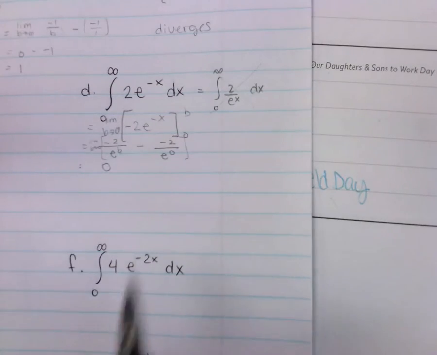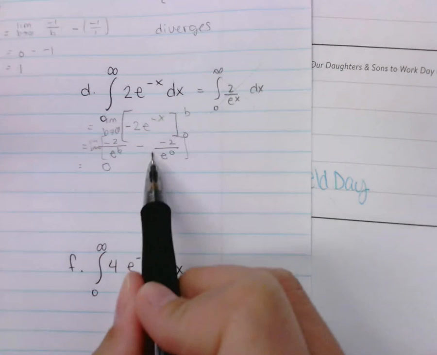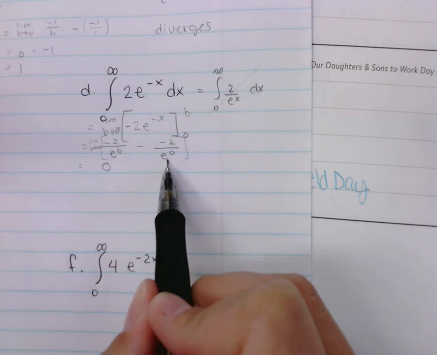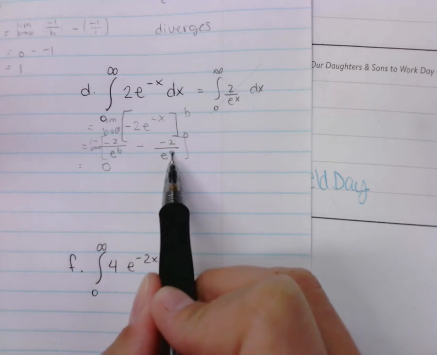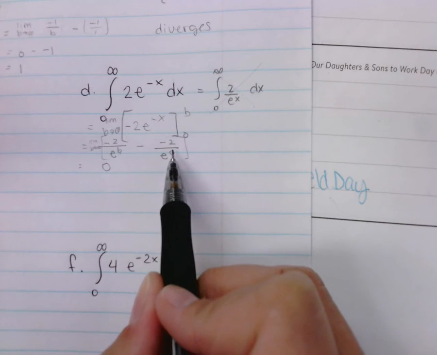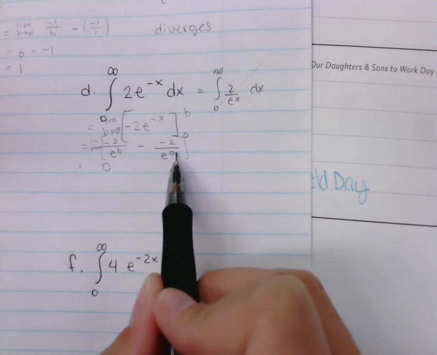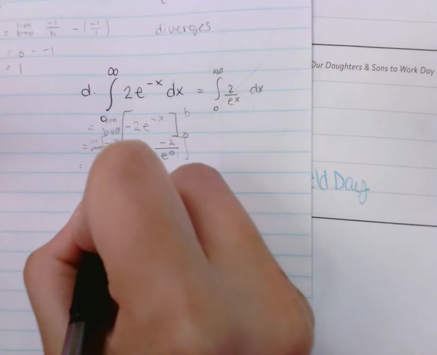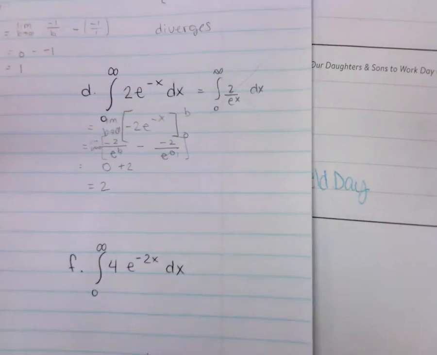Then what's this number? No, it's not 0. It's -2 over 1, so 2. So plus 2, and then this is going to be 2. Anything with 0 power is 1.